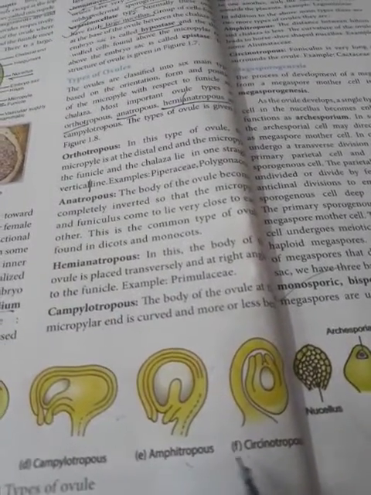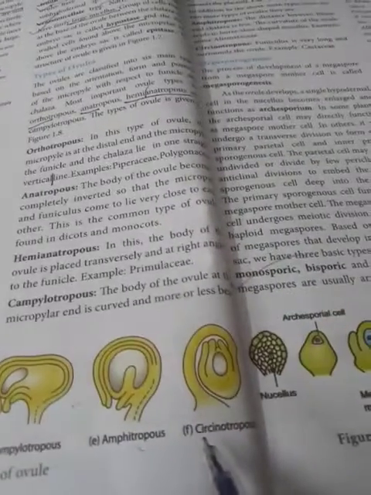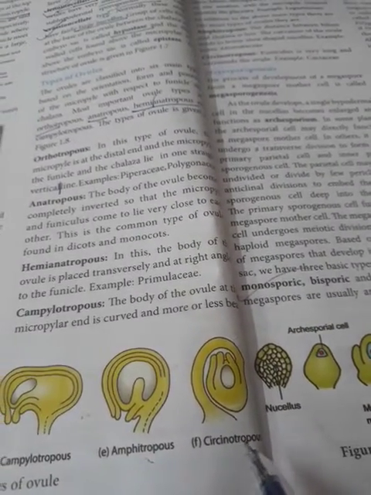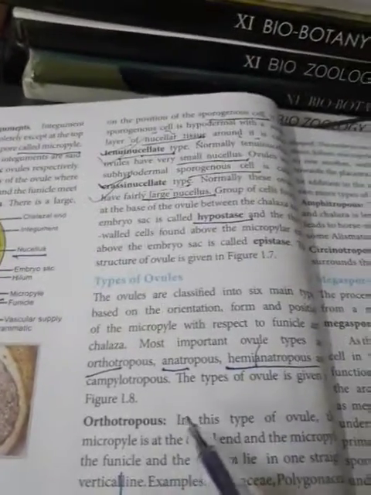In the diagram we can see amphitropous, and it is called sarcinotropous. Now one by one we will discuss with the diagram.